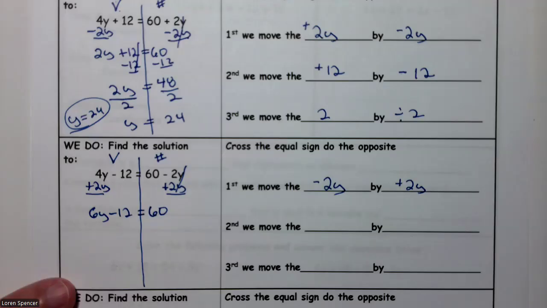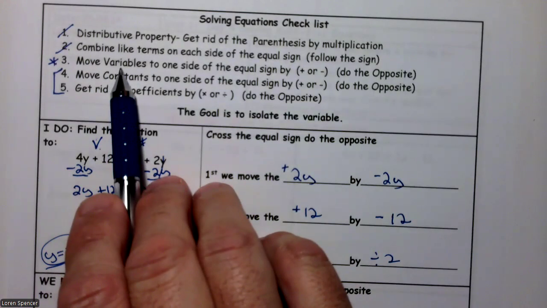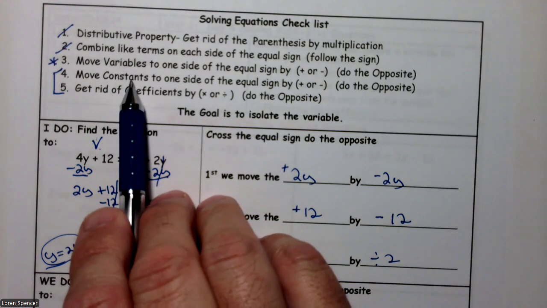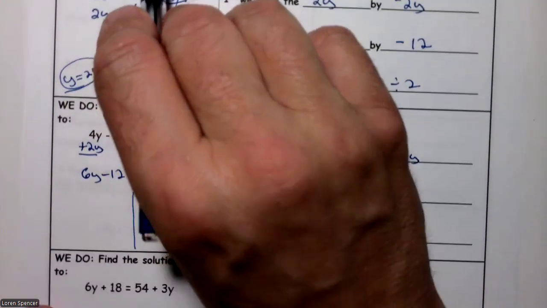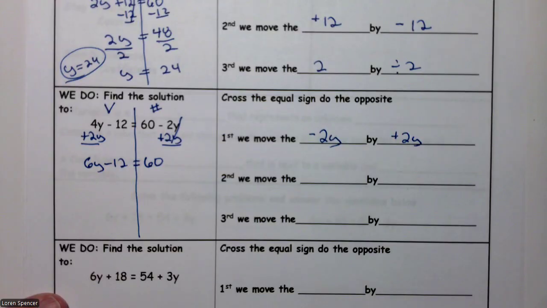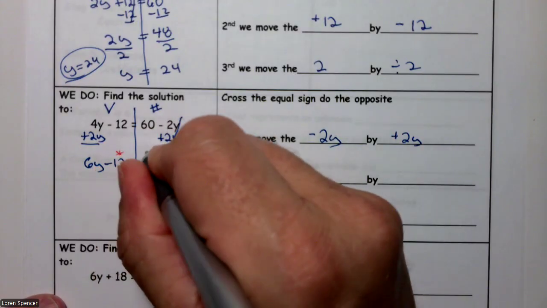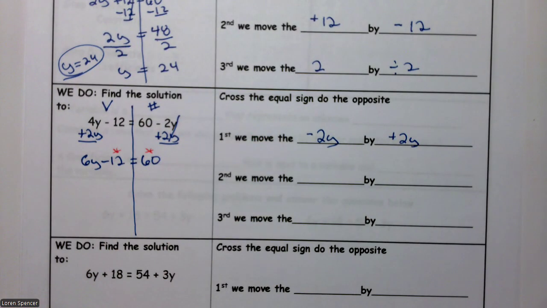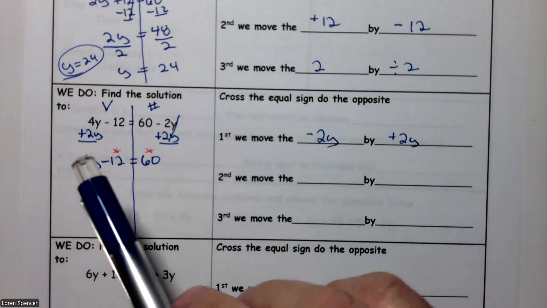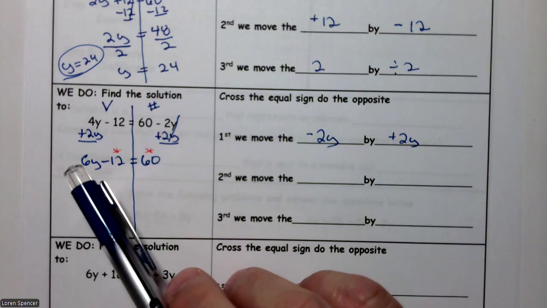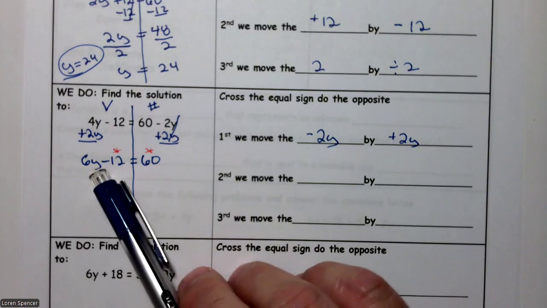All right. The next thing I need to do is, okay, we moved the variables. Next thing is move the constants. Well, which constant? First off, what are my constants? My constants are my 12 and my 60. The ones not next to a letter. All right. Well, I want to move the one that's on the same side as the variable because the goal is to get the variable by itself.